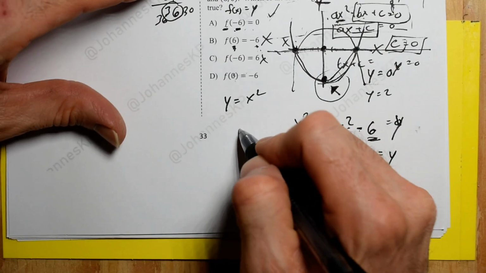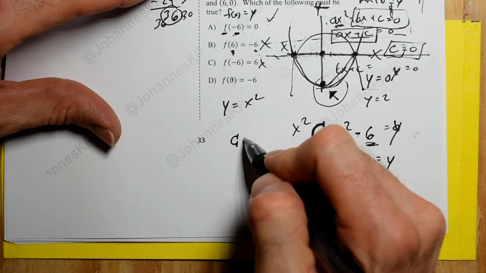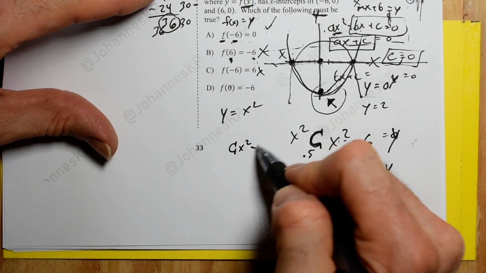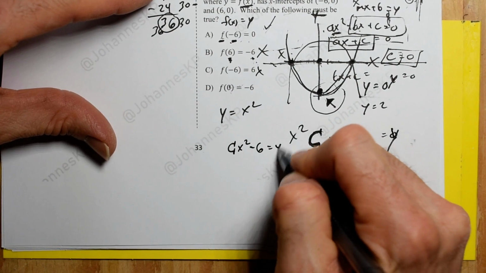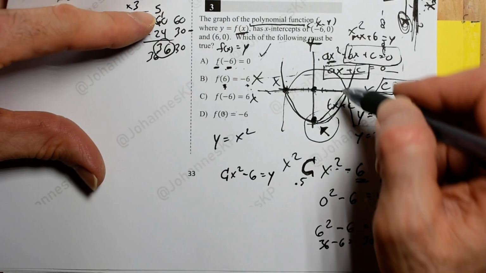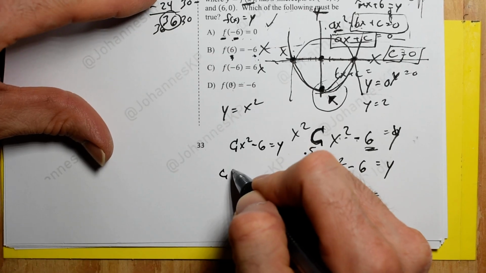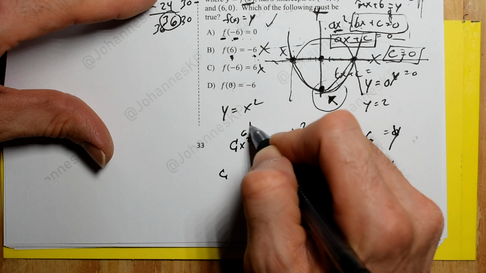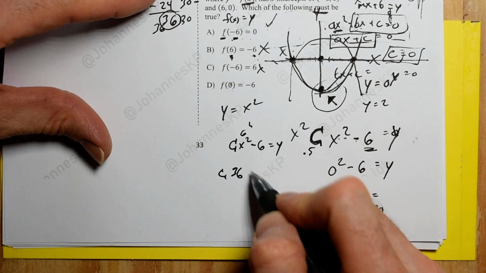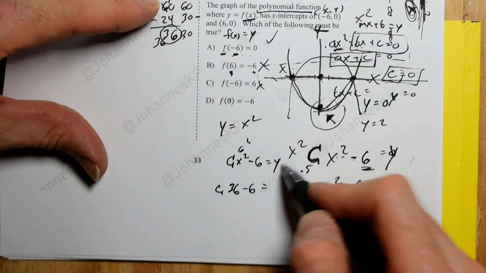We could do that right now. So we want x squared minus 6 is equal to y, and when we throw in x is equal to 6, we get 6 squared, which is 36, minus 6, we want y to be 0.